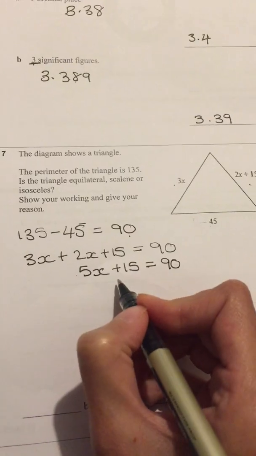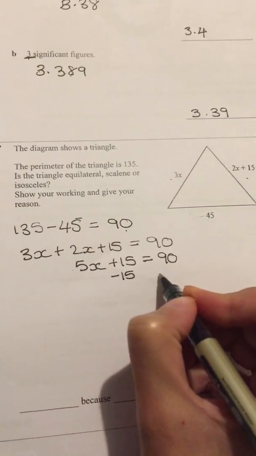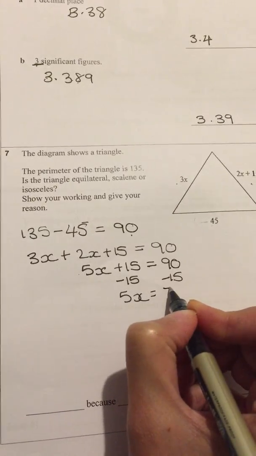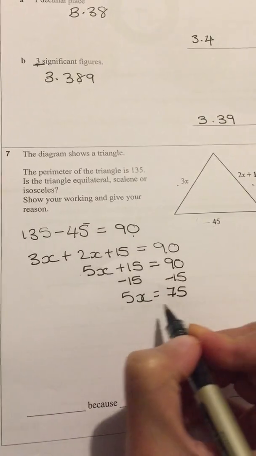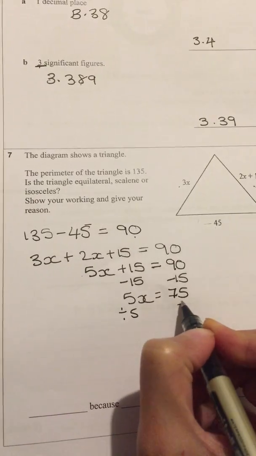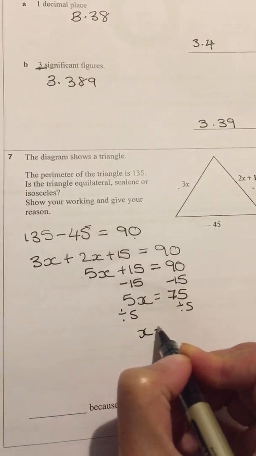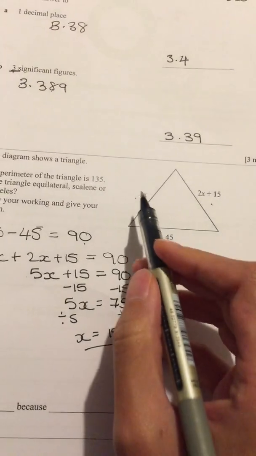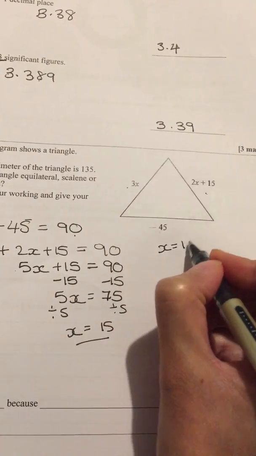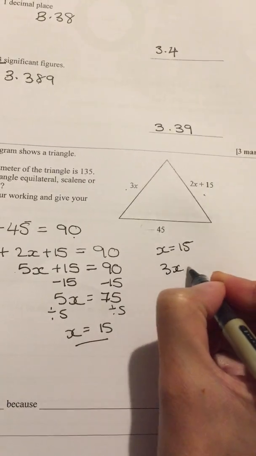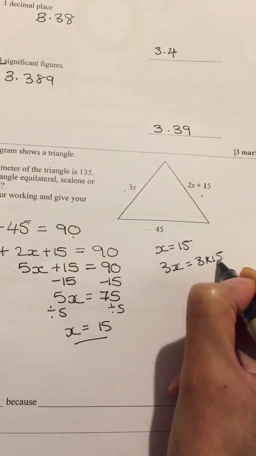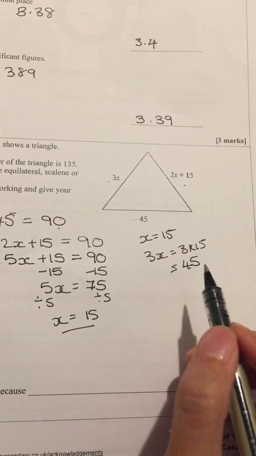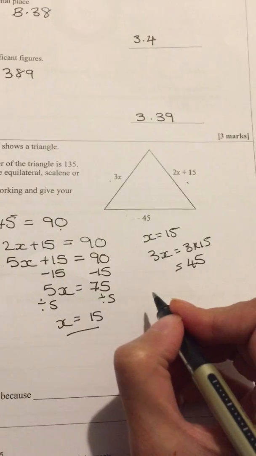I've got an equation I can solve, so I have to subtract 15 from both sides. So I get 5x equals 75. Divide both sides by 5. I get x equals 15. I've now found x. I now need to check. So if x equals 15, 3x equals 3 times 15, which is 45. Again, if you're not sure how to do that in your head, use your calculator. It was a calculator paper.